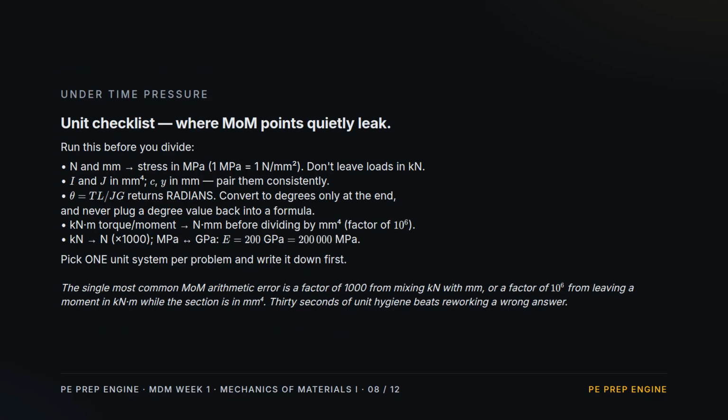The unit checklist. This is where points leak silently. Newtons and millimeters give stress in megapascals, so don't leave loads in kilonewtons. Keep the moment of inertia and the polar moment in millimeters to the 4th, paired with distances in millimeters. The angle of twist comes out in radians. Convert to degrees only at the very end. Bring a kilonewton meter moment down to newton millimeters before dividing. Pick one unit system per problem, and write it down before you plug anything in.